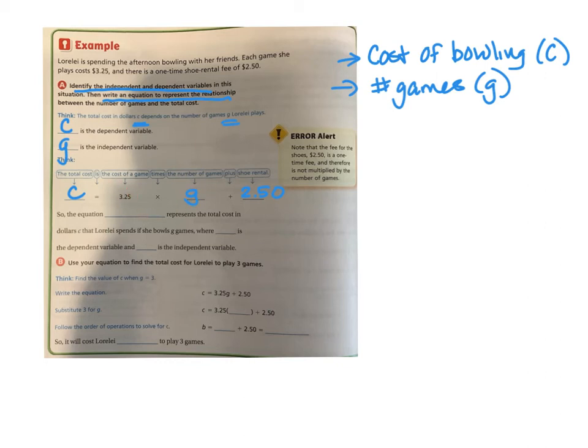When they tell us how many games she did, that piece of information is independent because this relies on that. When they tell me that, I can solve that. So the equation C equals 3.25G plus $2.50 for the stinky, sweaty shoes. Then I can solve it. This represents the total cost in dollars C that Laura Lee spends if she bowls G amount of games, where C is the dependent variable. The cost depends. It depends on how many games she plays, right?